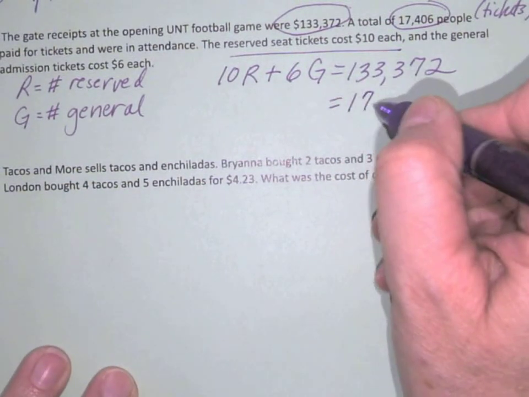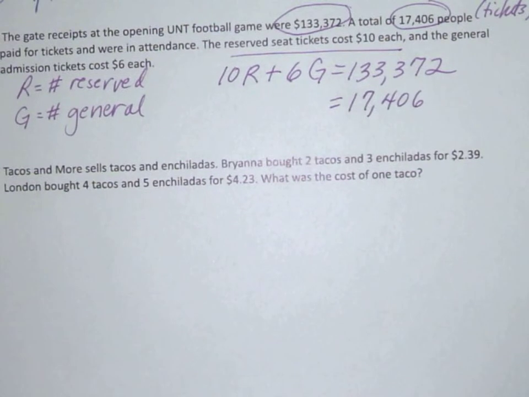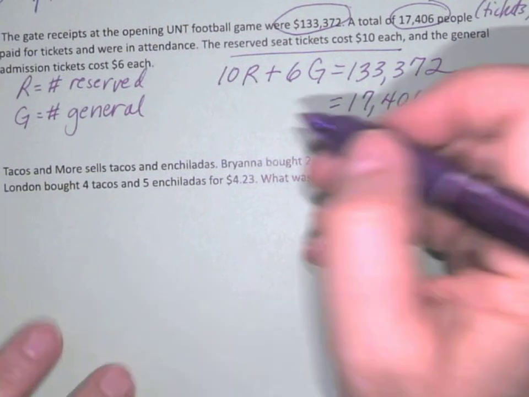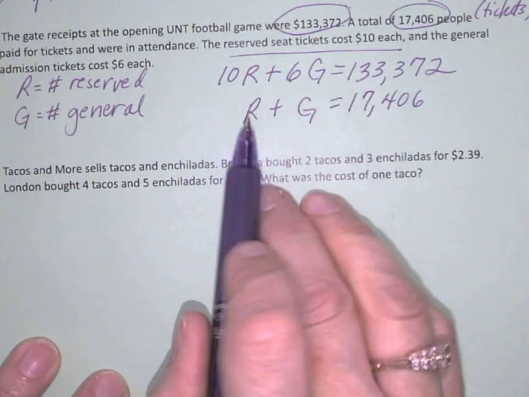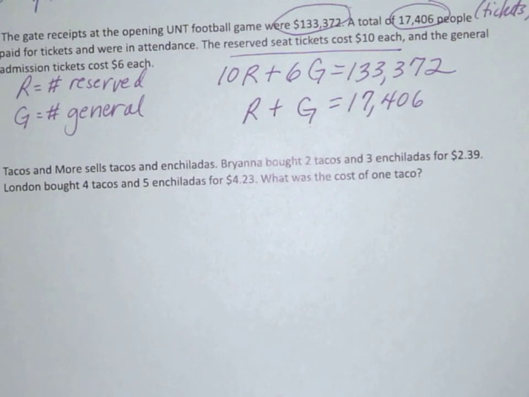Now my total people or tickets, how do I arrive at that? Hint, it's like number 1. 10R plus 6G. That's still money. I'm not doing money anymore. I'm doing number of tickets. R plus G. Perfect. Excellent. R plus G, the number of reserved plus the number of general. She said like number 1. Yeah, I gave you a hint, like number 1. On number 1, we did C plus P. So in this one, R plus G. Like I said, that should be the simple one that for some reason gives us problems every time.